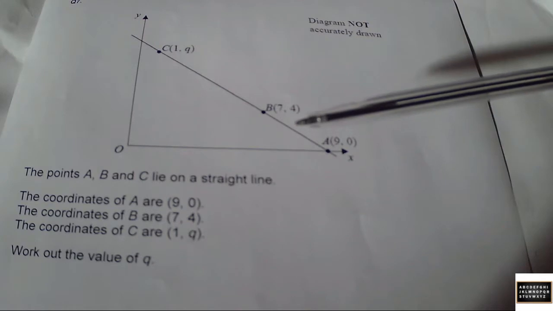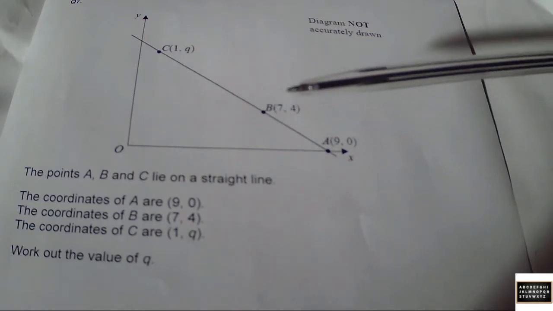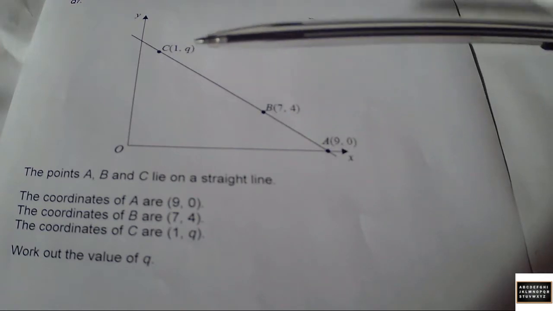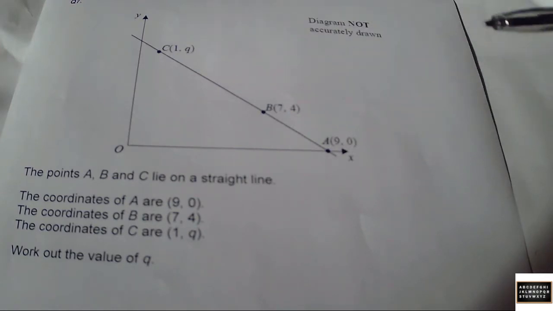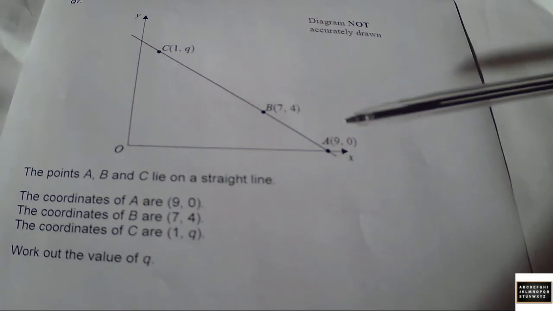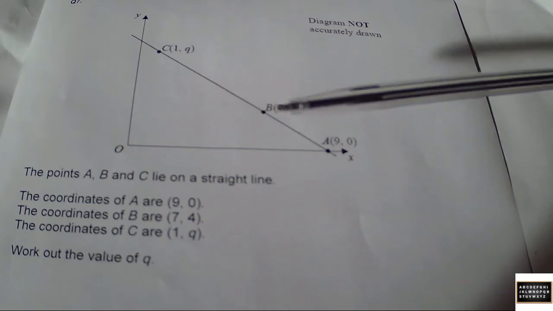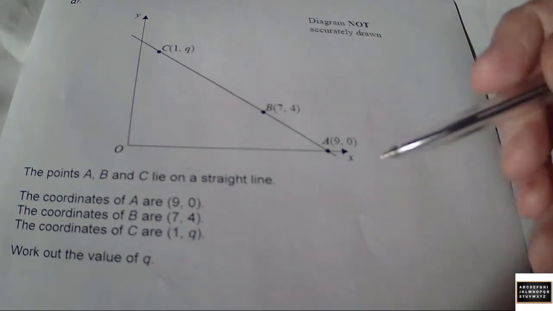So the strategy here, understanding they're parallel, is that the gradient between A and B is the same as the gradient between B and C, or A and C for that matter. So the thing to do is to work out the gradient between A and B, and then get a number, and whatever number that is, it's going to be replicated between B and C again.